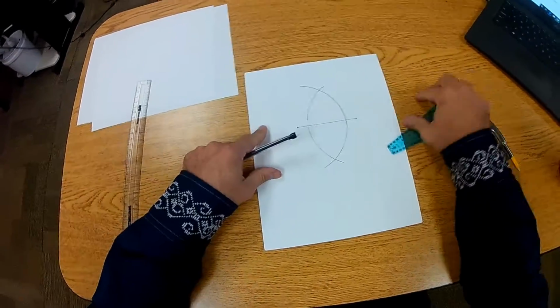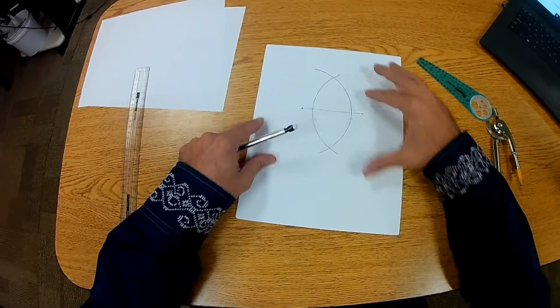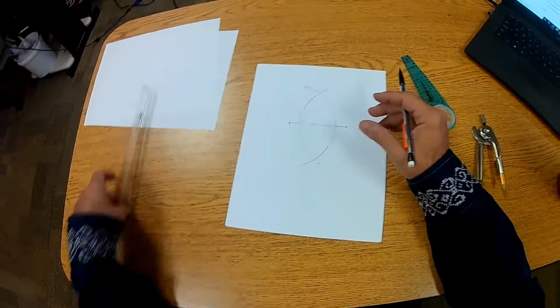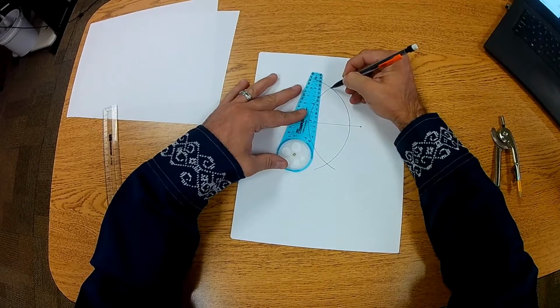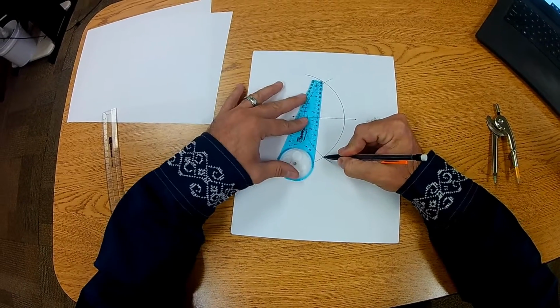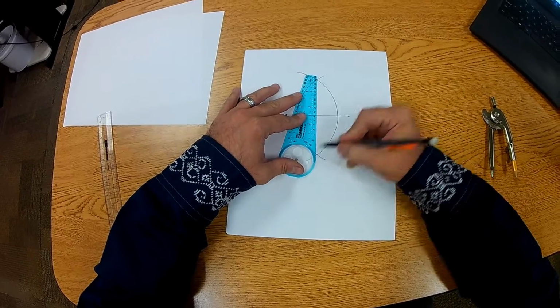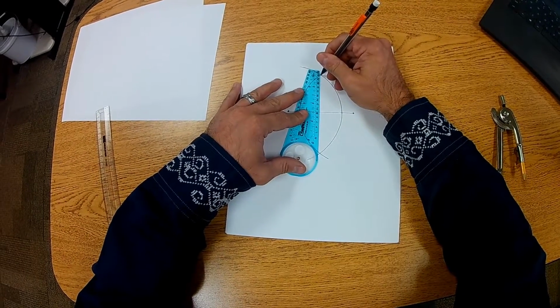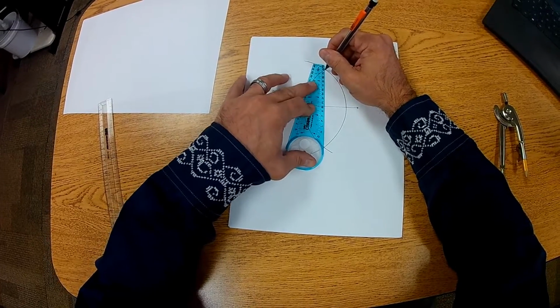It's made kind of like a fish or an eyeball, and that's fine. I am going to connect the dots, connect the X's. So I've got an X here and an X here where they cross, and I just have enough length on my compass to use it as a straight edge.